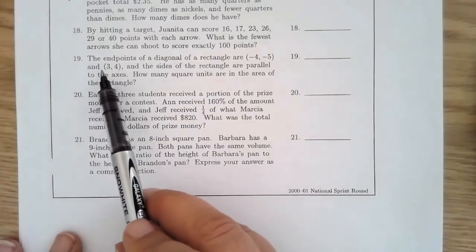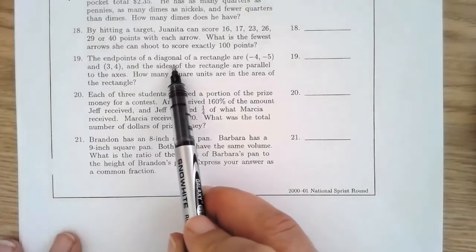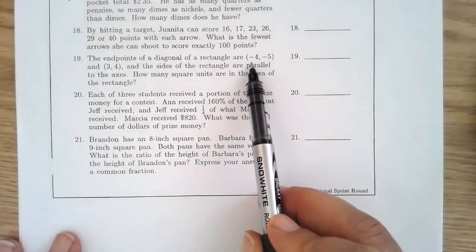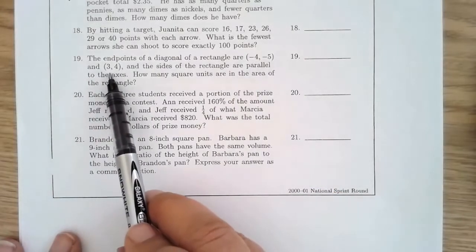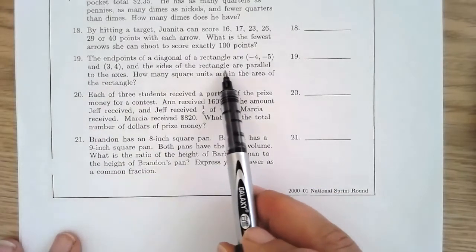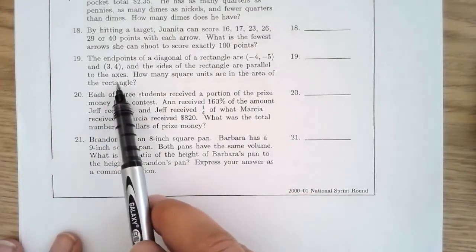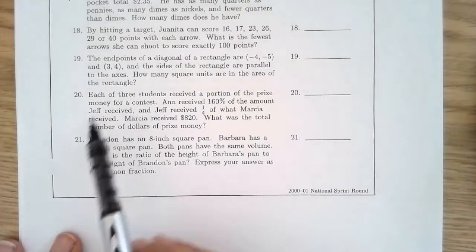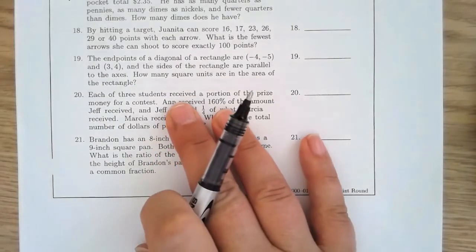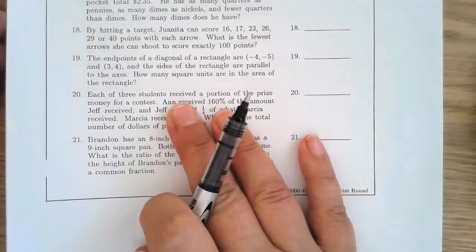Question 19. The endpoints of a diagonal of a rectangle are (-4, -5) and (3, 4), and the sides of the rectangle are parallel to the axes. How many square units are in the area of the rectangle? Now, there's a lot going on in this question, but actually it's not.